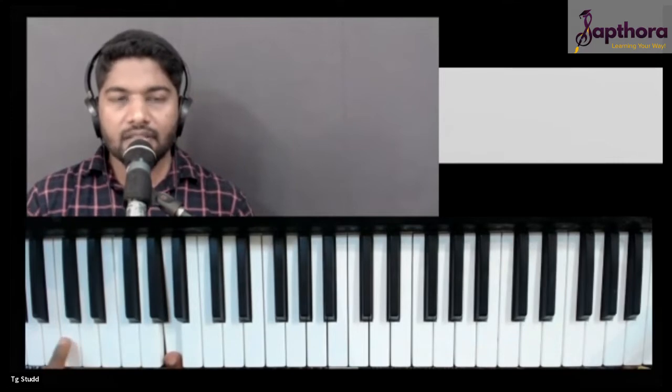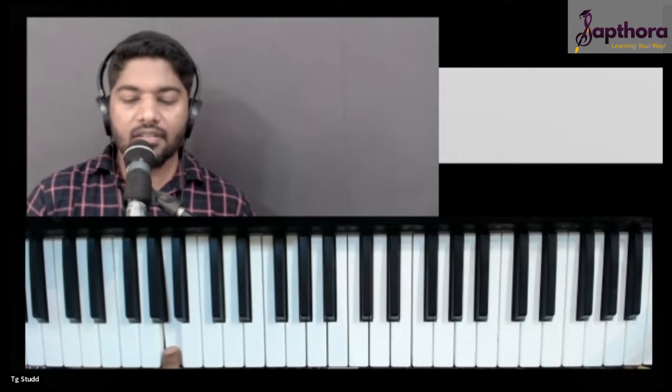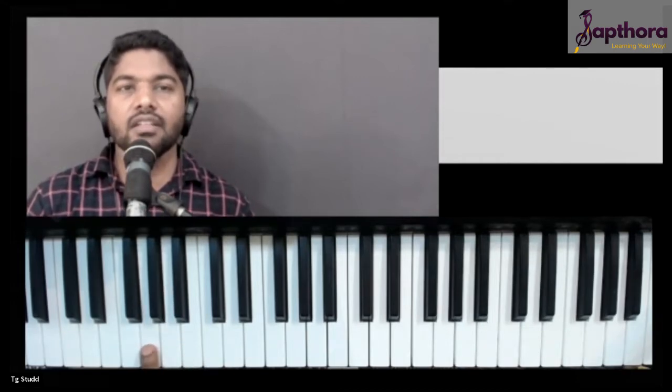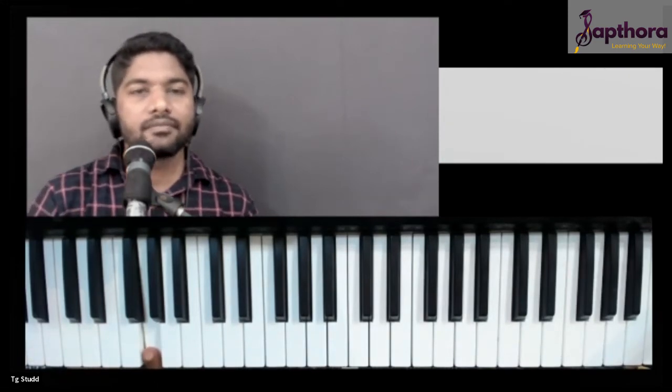So before C is going to be B, and after C it's going to be D. Before F it's going to be E, after F it's going to be G, and after A it's going to be B, and before A it is going to be G. Got it? Let's move on.